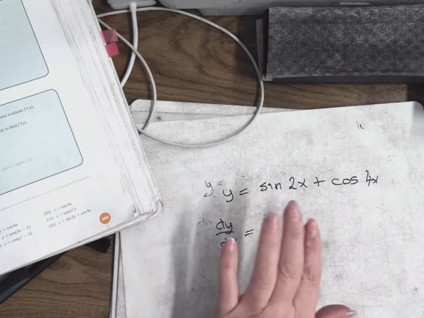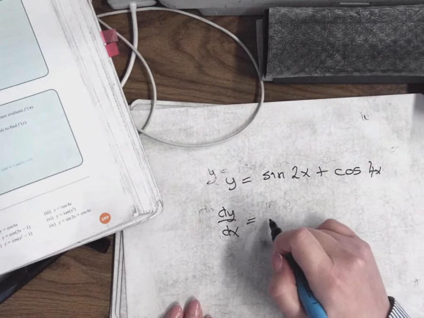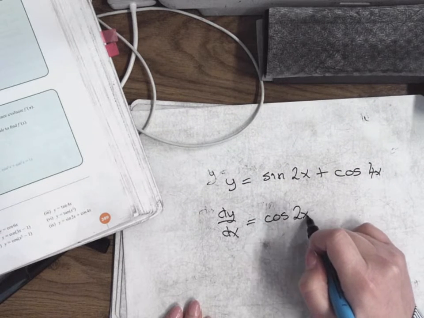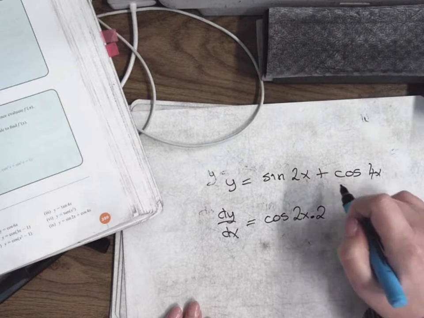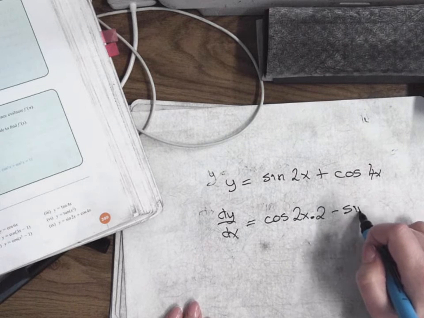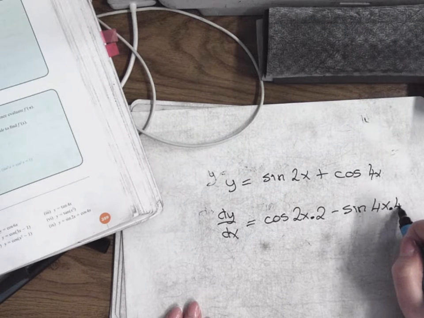You just differentiate each one individually. Differentiate sine and you get cos of the exact same thing, and then you differentiate the angle, so it's multiplied by 2. Differentiate cos, you get minus sine of the exact same thing, and then you differentiate the 4x and you get 4. Is that okay?